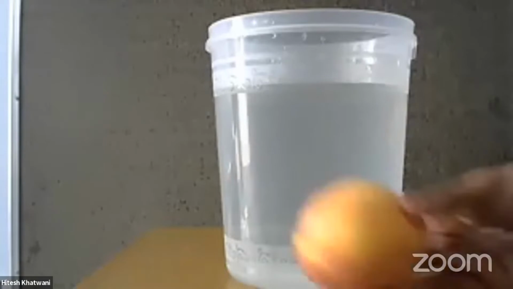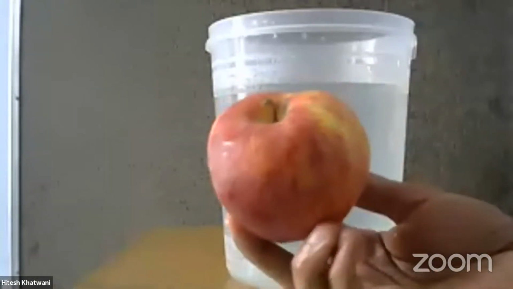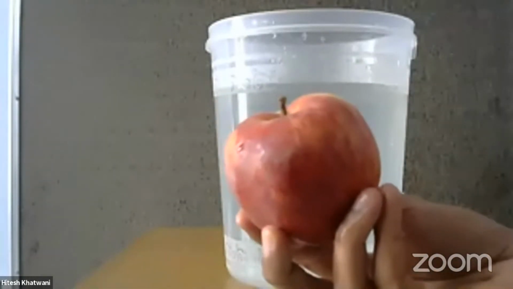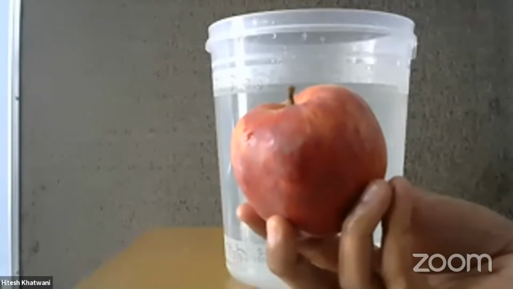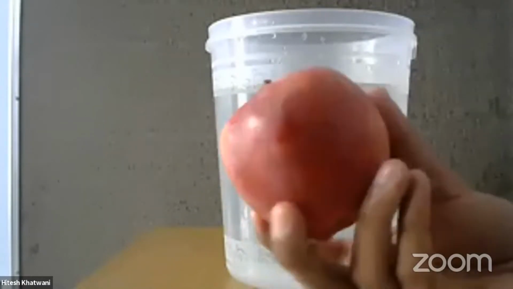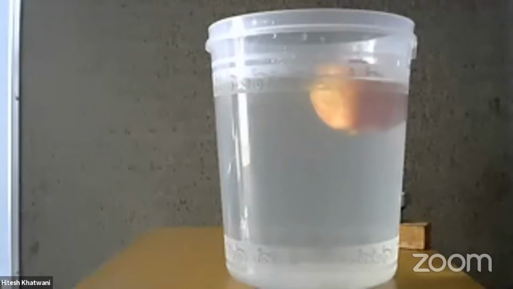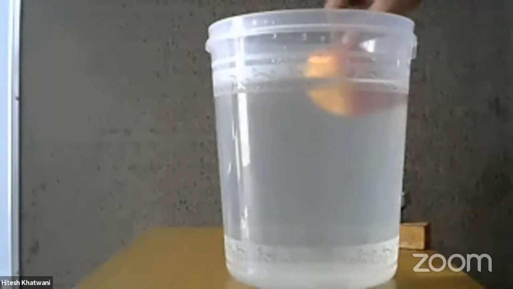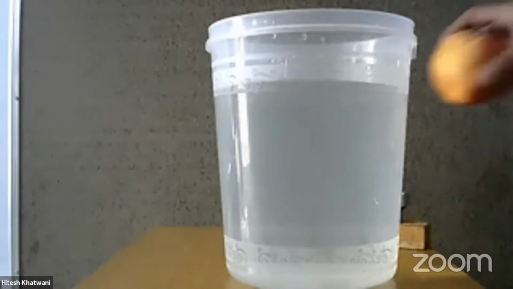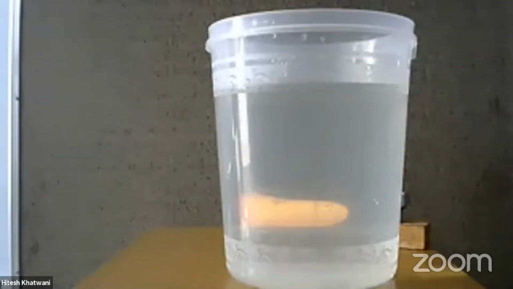So, an apple, float or sink? Half the people say sink, half the people say float. So let's see. Floats. So you know, in a college once we were doing this, and people actually explored the question: what will happen if we drill a hole through the apple? Will it still float? So what do you think? If we drill a hole through this apple, will it still float or will it sink?